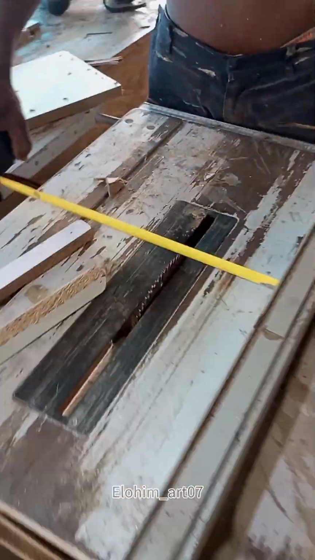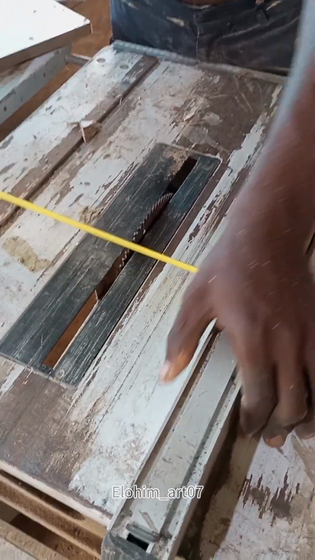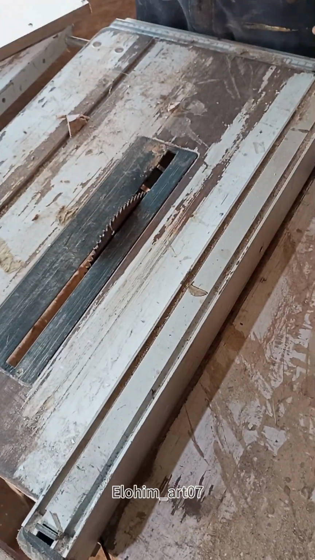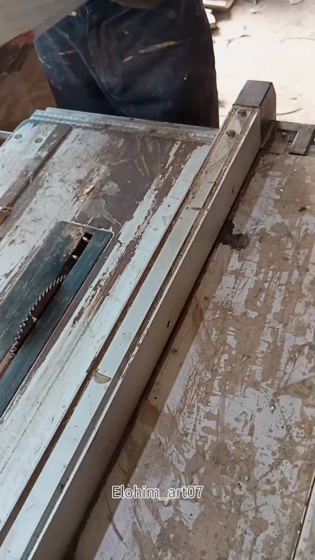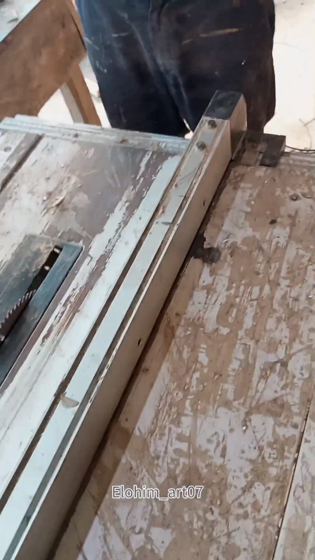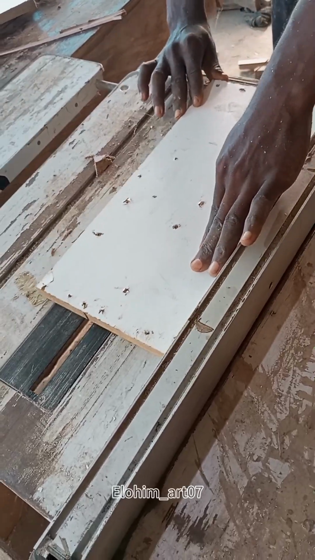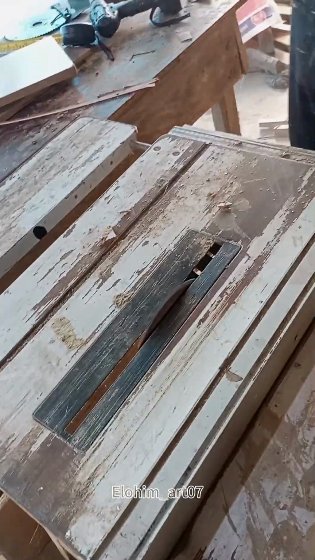Okay, so the last piece of the board is what he will cut, and this is the board. You can see they are cutting it.